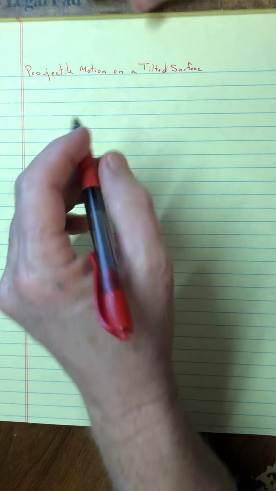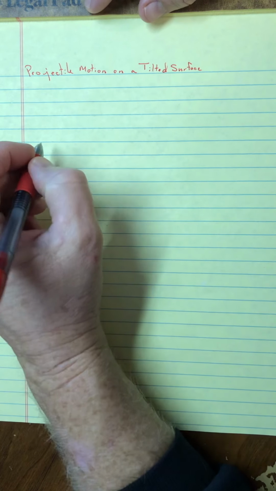Hey, workshop students. I got a question here to help out on another projectile one. So you guys are getting started here with your two-dimensional motion. Let's read this one. It says, a cannonball is fired up a hill with a launch speed up.